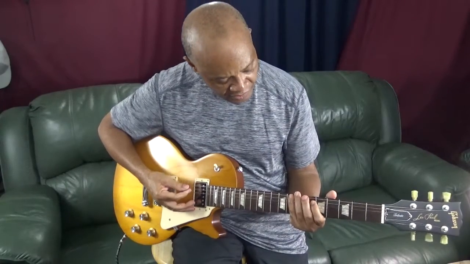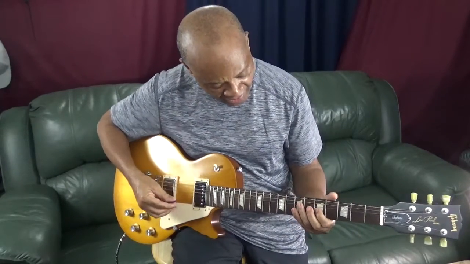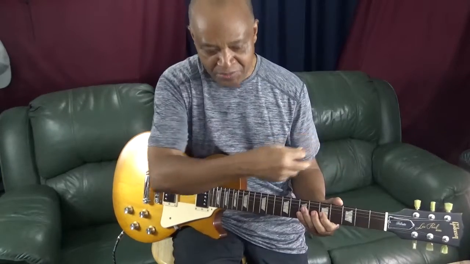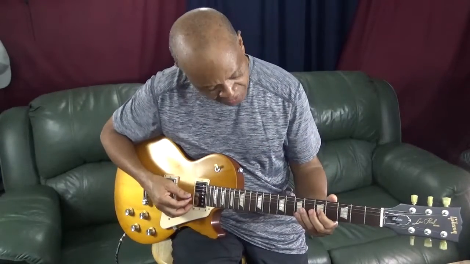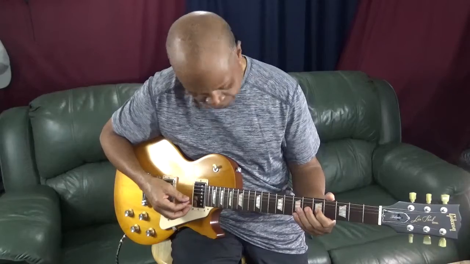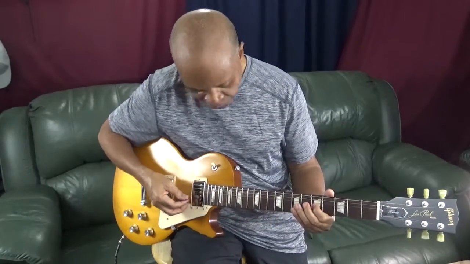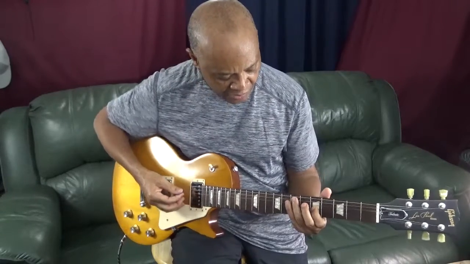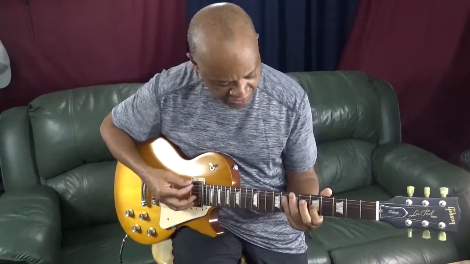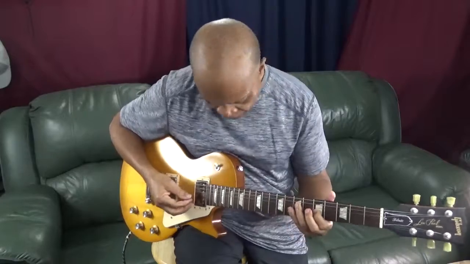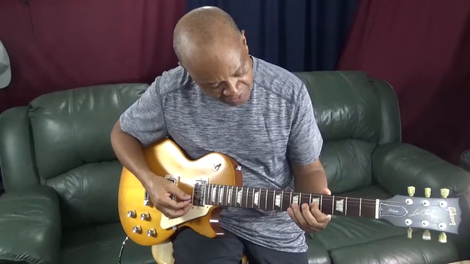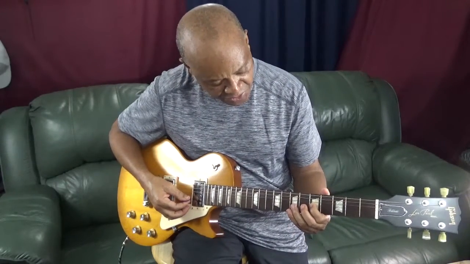8th fret, and then we have the high C, which we played before because it is part of the top part of the previous one we played. So it's right here. Okay, so we got high C, and we got low C. The high C is actually on the 5th fret, third string.